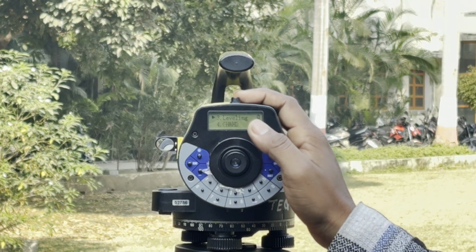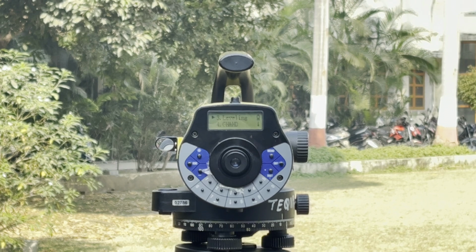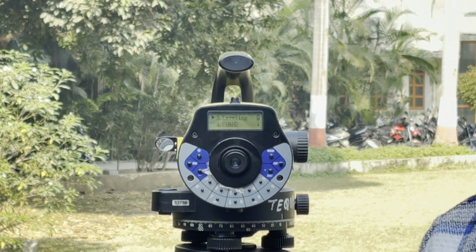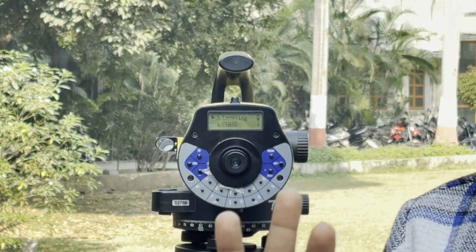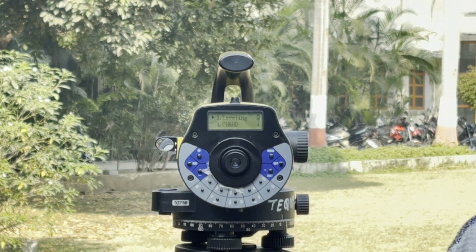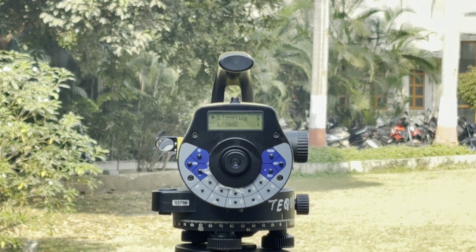Next, leveling. So in leveling generally we prepare, like if you want to calculate the RL of any point, prepare a contour map, perform cross sectioning or a profile leveling survey. Okay, so generally we use leveling. Then the next one is the ground height. Okay, what is the ground height? Because generally we need to calculate the ground height and horizontal distance. So that is for option number 4.